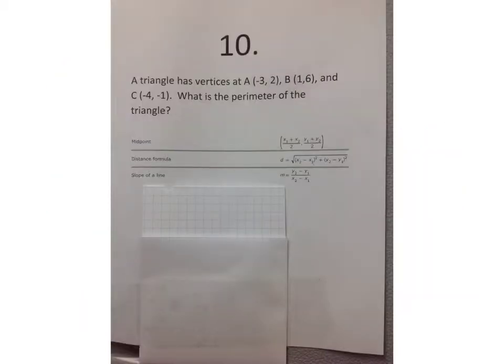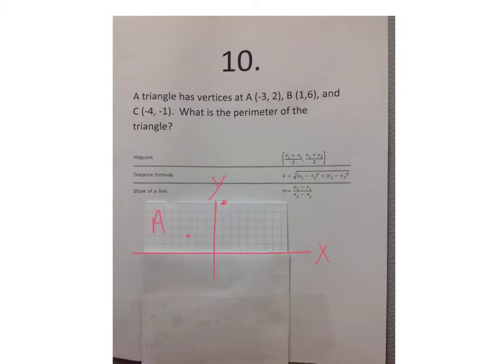And the last one has to do with trying to find the perimeter of a triangle. So if we drew our XY coordinate grid here, let this be our X and this be our Y. Point A would be right here. Point B would be at 1, 6. So here is point B. And then point C is at negative 4, and we would go down to negative 1. So that would be C. So this is kind of what our triangle would look like.